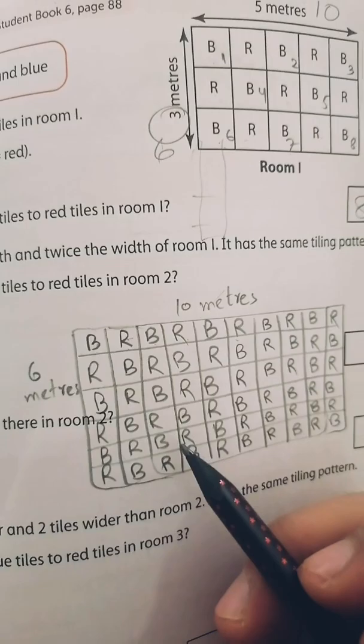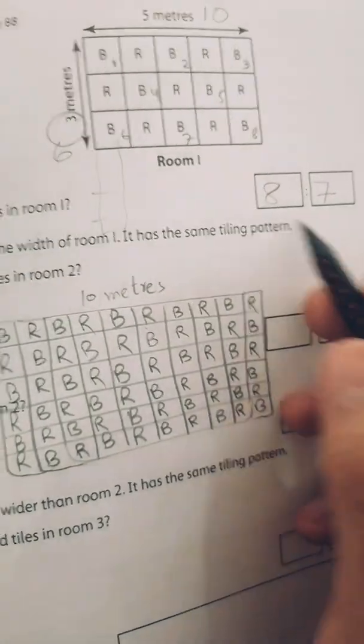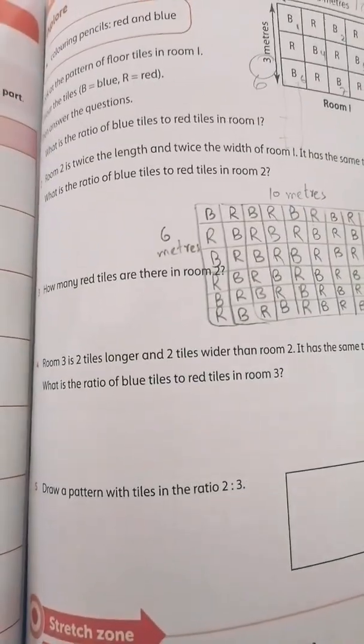When you are done with this, count how many blue you have and how many red you have. When you finish it, write it here in the ratio form like this. Then the next question is, room 3 is 2 tiles longer and 2 tiles wider than room 2. It has the same tiling pattern. What is the ratio of blue tiles to red tiles? So this question is similar, you can do it.